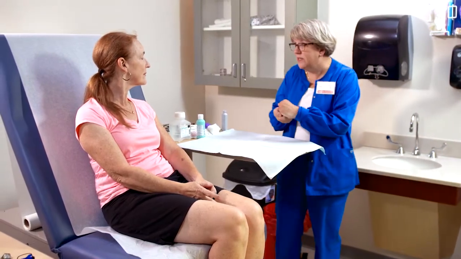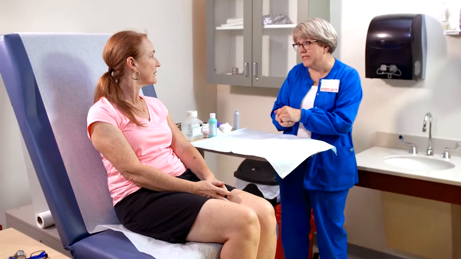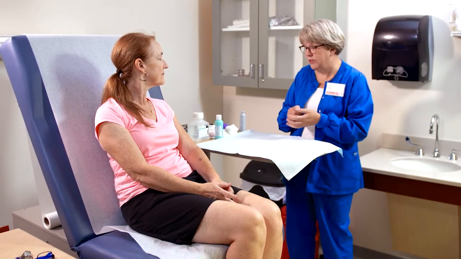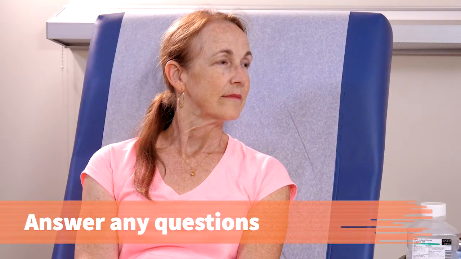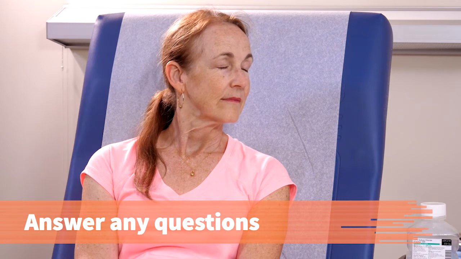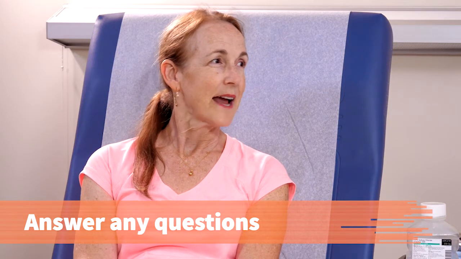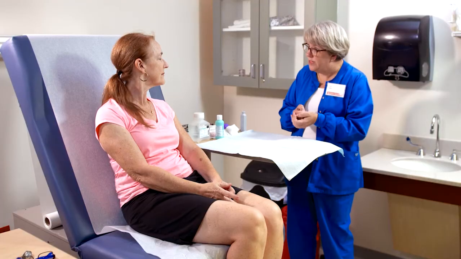So Dr. Anderson's going to be removing that cyst from your arm today. It's a routine procedure, but I do need to do some prep to the area before they actually do the procedure. Explain the skin preparation procedure in a way the patient understands. Answer any questions the patient may have about the procedure. Do you have any questions for me?